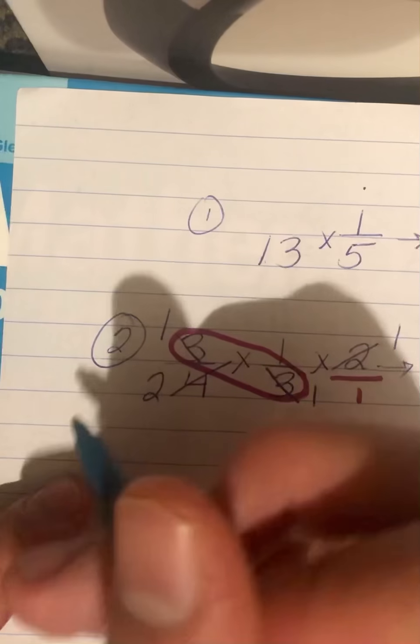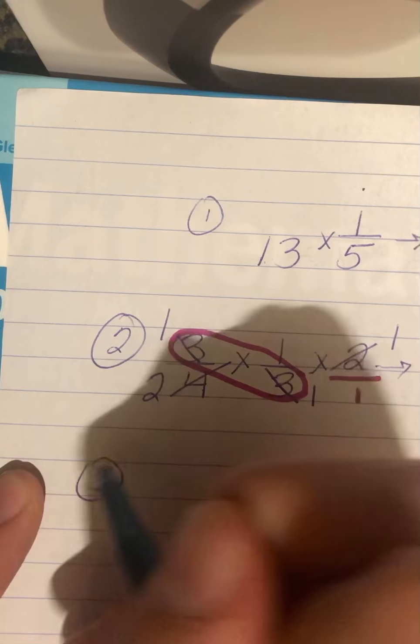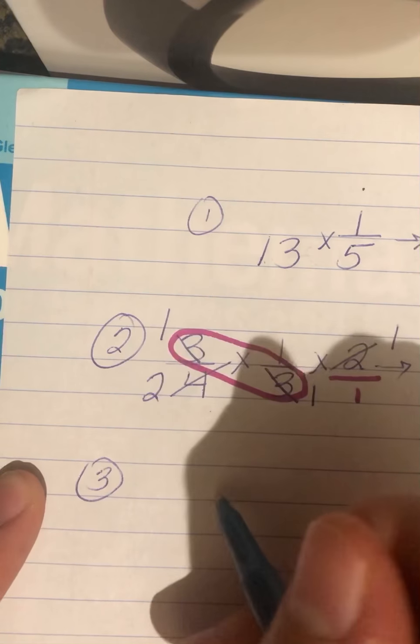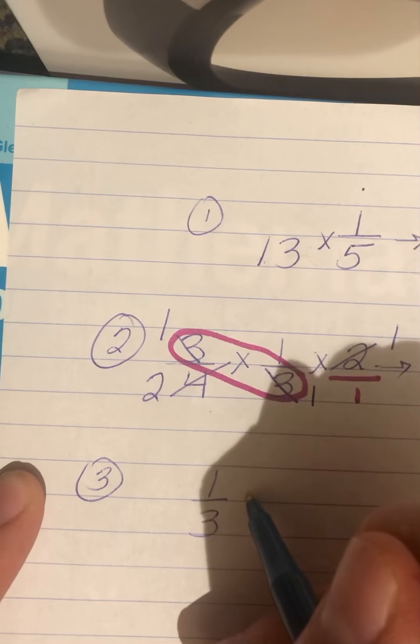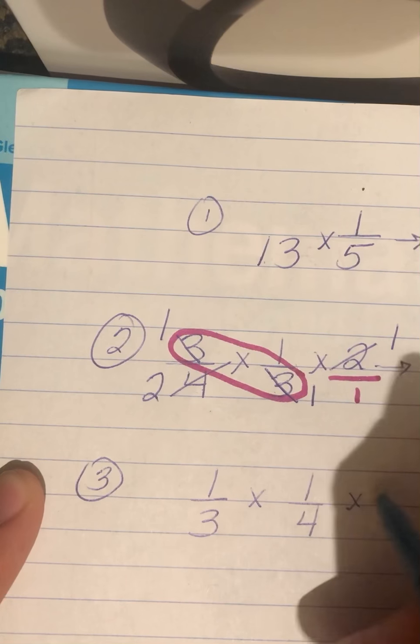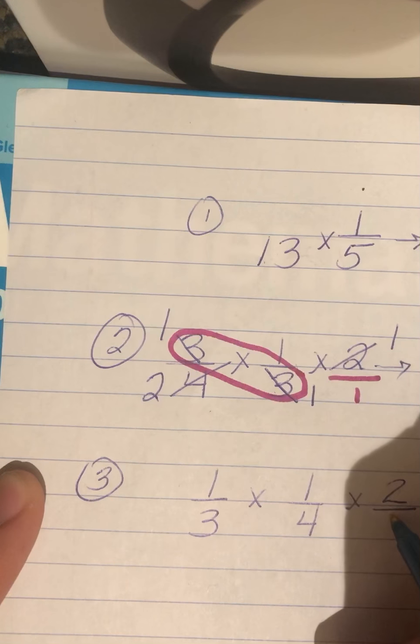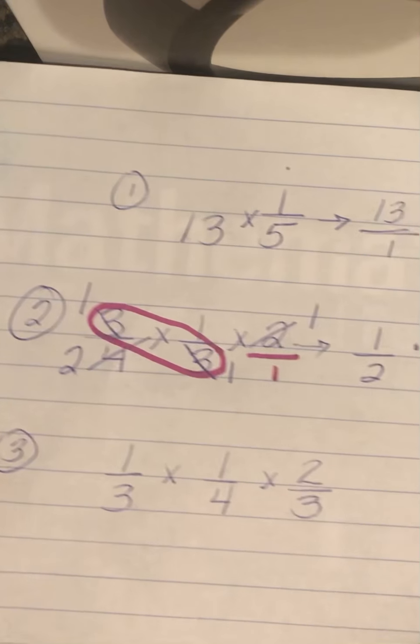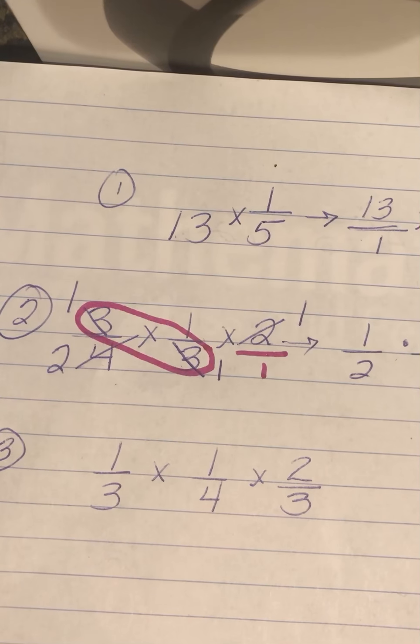Let me do a third example. 1/3 times a fourth times 2/3. What you're doing, you're going to be cross simplifying.